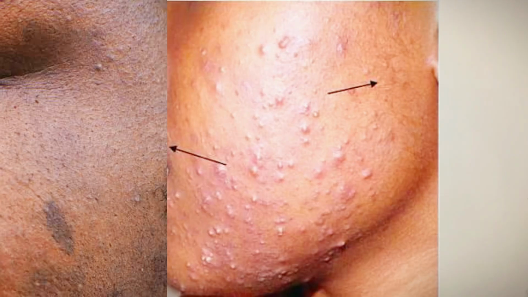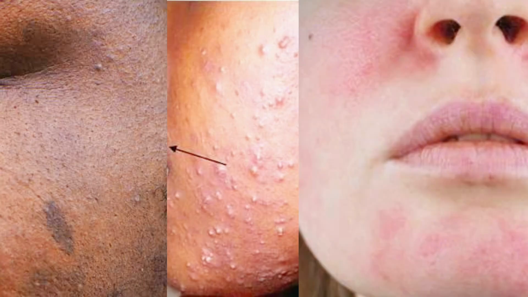So azelaic acid is perfect for people with active acne or hyperpigmentation, redness, hormonal breakout. Also, if you have sensitive skin or sensitive acne, azelaic acid is perfect for you. Basically, anyone can use azelaic acid as long as your goal is to improve your skin tone or improve your skin condition or maintain a certain skin tone.